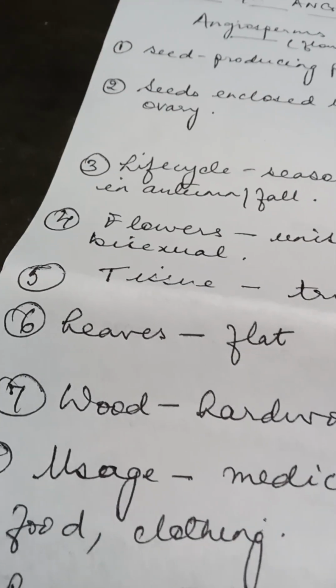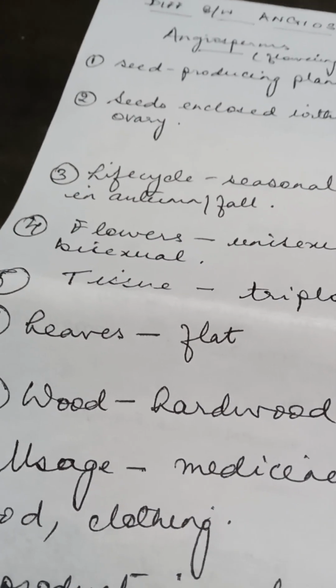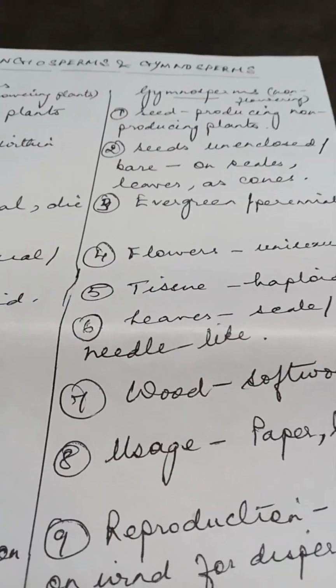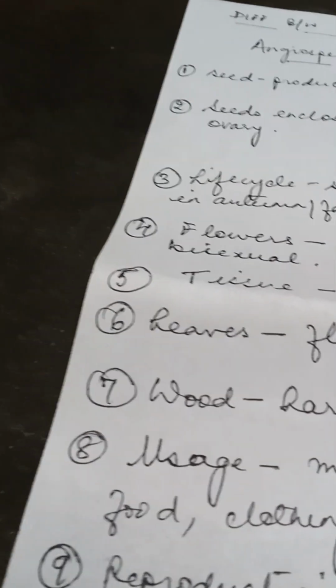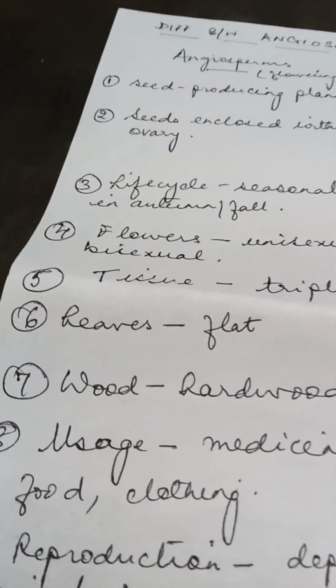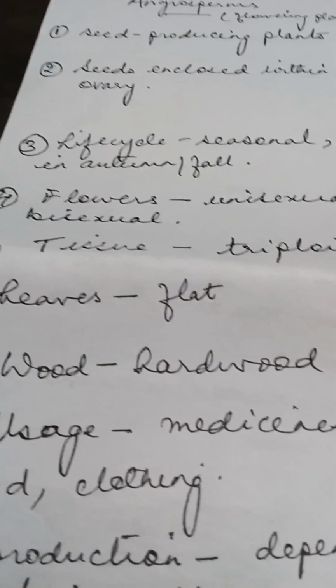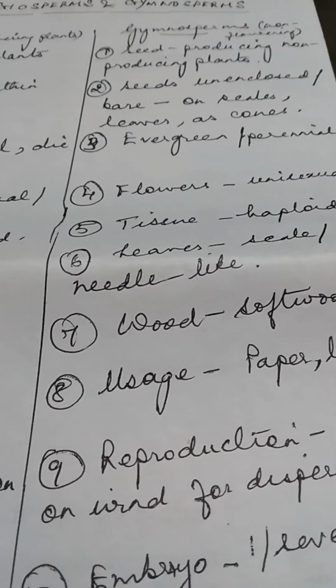Now, the sixth difference is in angiosperms, the leaves are flat in shape, whereas in gymnosperms, the leaves are scale shaped or needle like. The seventh difference is in case of angiosperms, the wood is hardwood, whereas in gymnosperms, the wood is softwood.